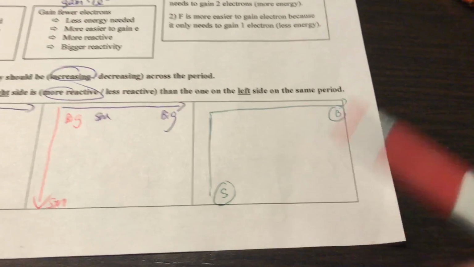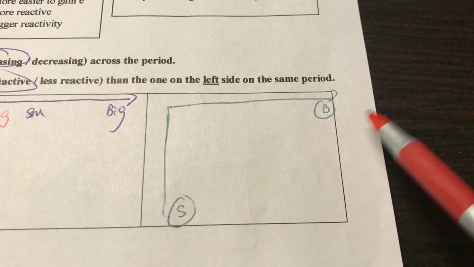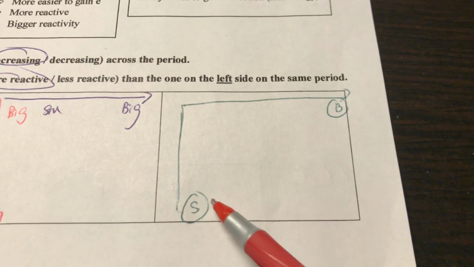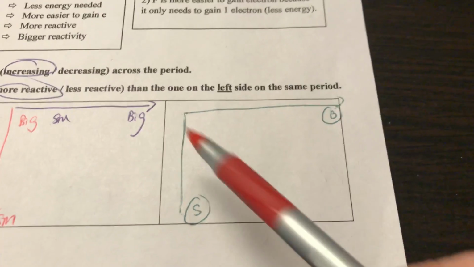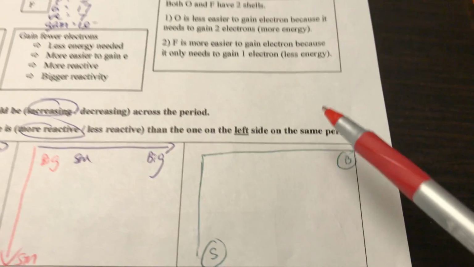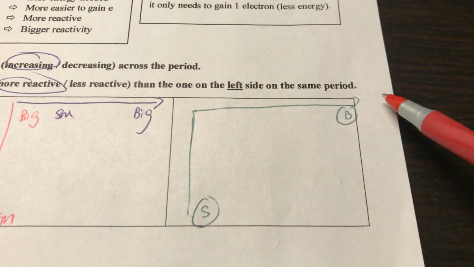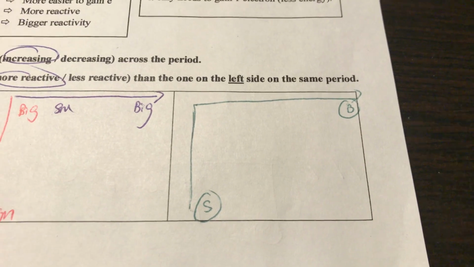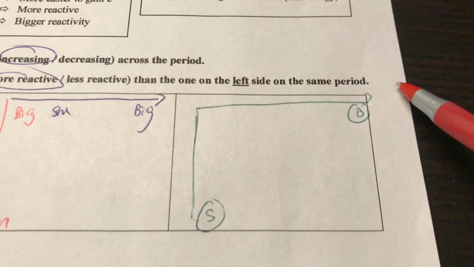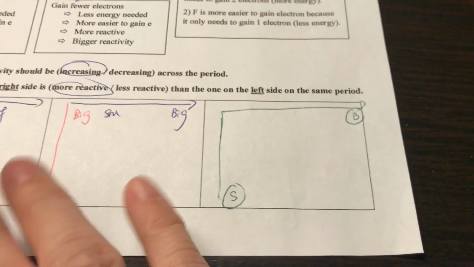You can tell it goes to the right-hand side with the bigger size, and the smaller side will be at the bottom. Now, how do we remember this is the non-metal trend, not the metal one? Non-metals must be on the right-hand side of the periodic table, and this one, the bigger size, the arrow is also on the right-hand side. That's how I remember.